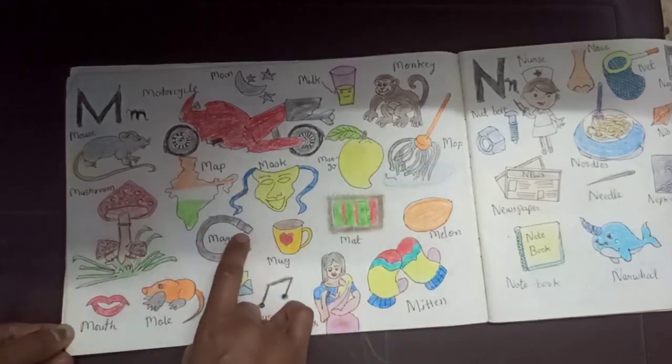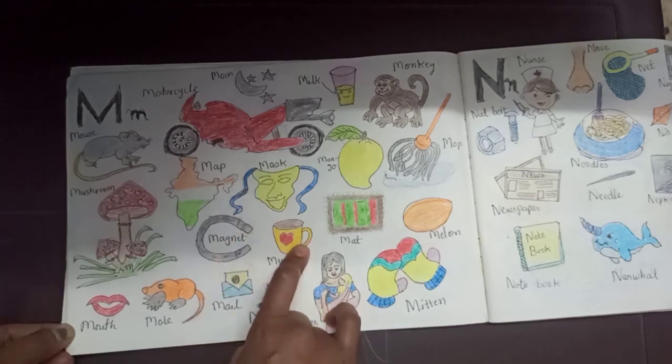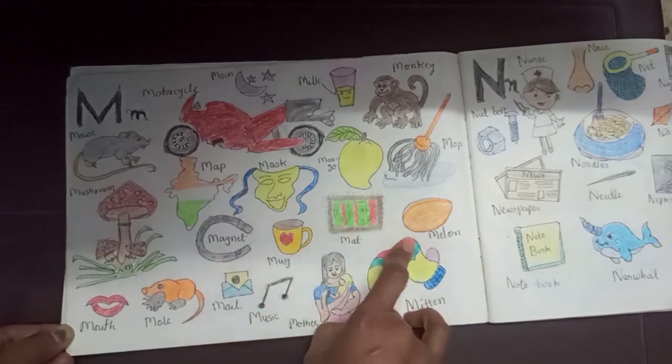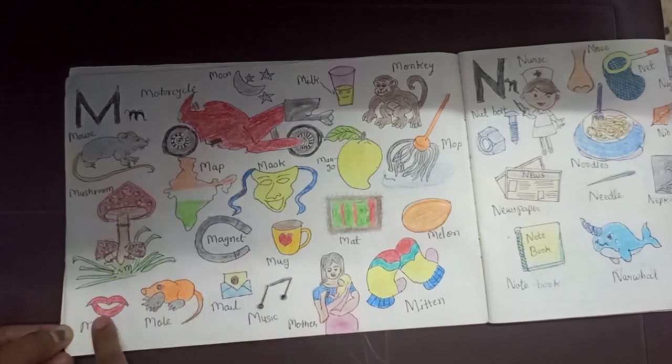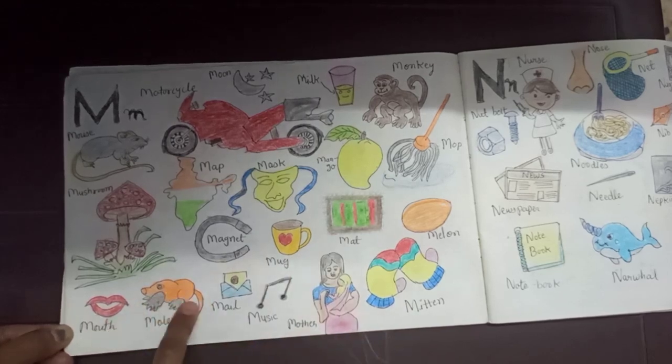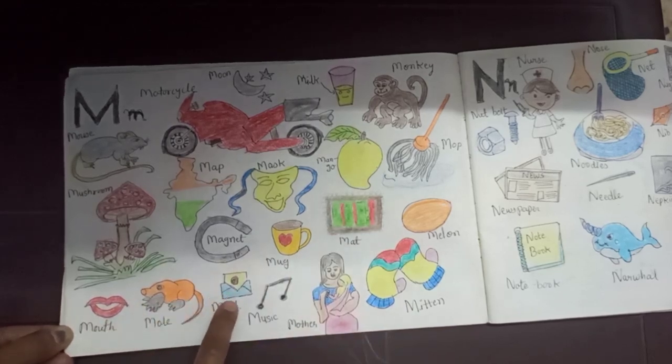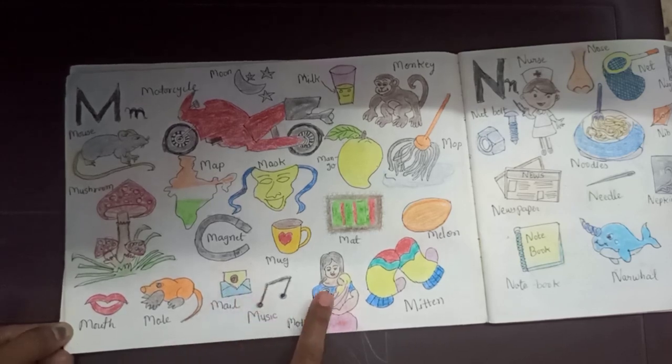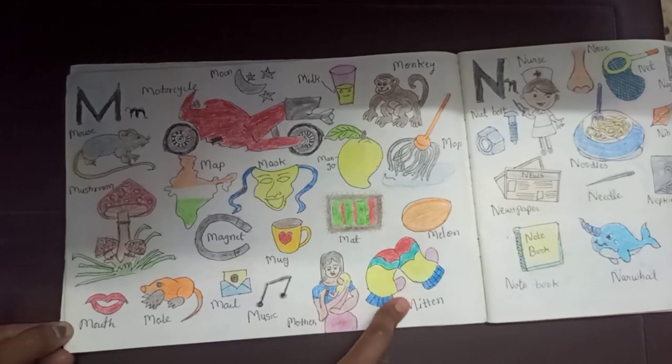M for magnet. M for mug. M for mat. M for melon. M for mouth. M for mole. M for mel. M for music. M for mother. And M for mitten.